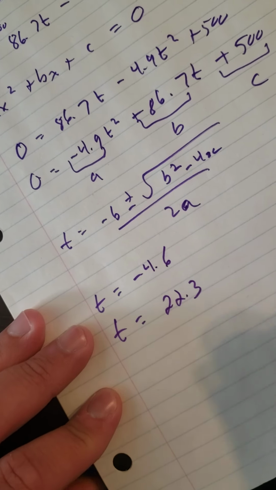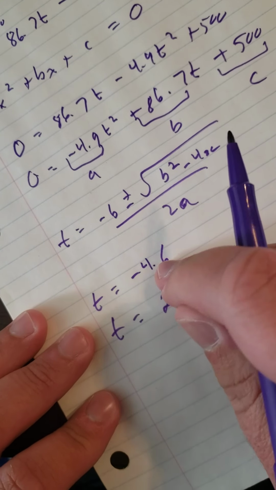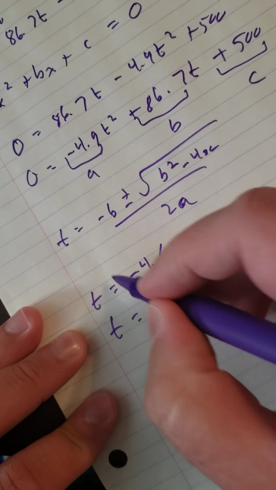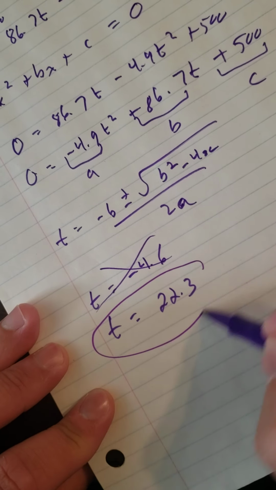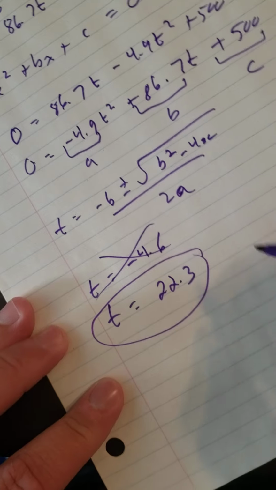So, of course, in this case, having a negative time value doesn't really make sense in the context of the problem. So I reject this t value. So that tells me that this thing takes 22.3 seconds to hit the ground.